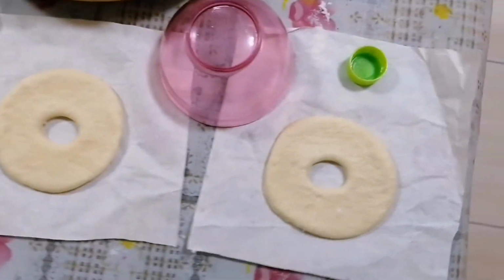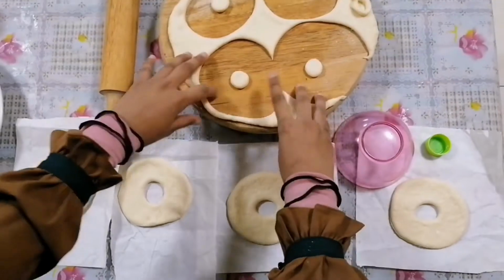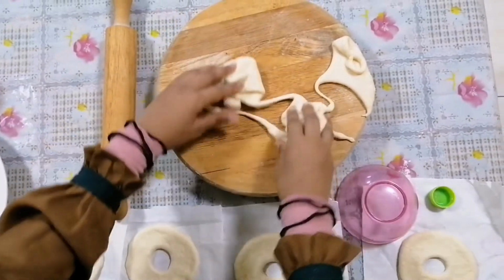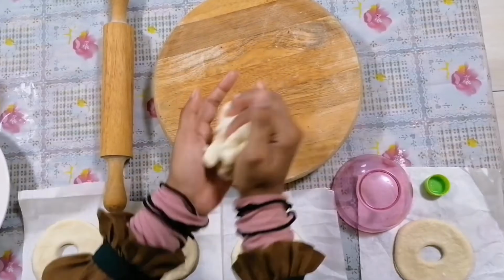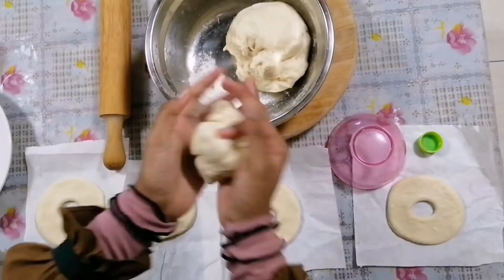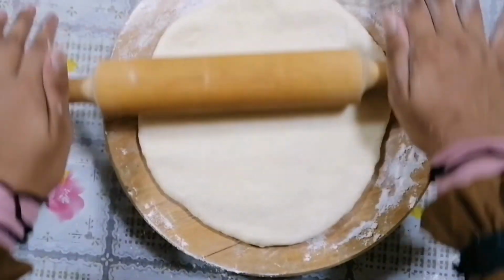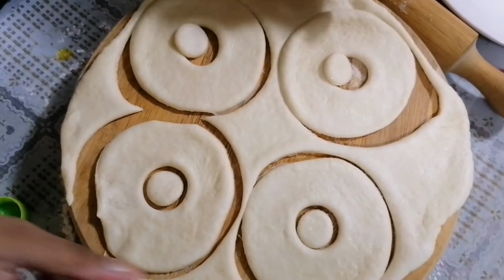This is to make the donuts become fluffy. The beauty of this dough is that you can re-roll it and it's a wonderful soft dough. So reshape it, roll it out again and continue making your donuts.